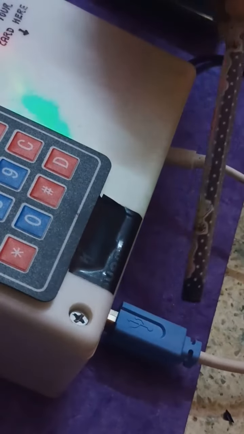Once we power up the Arduino and Node MCU, we connect the charging port to a mobile just to show the charging process, but this charging option can be implemented for electric vehicles in the near future.